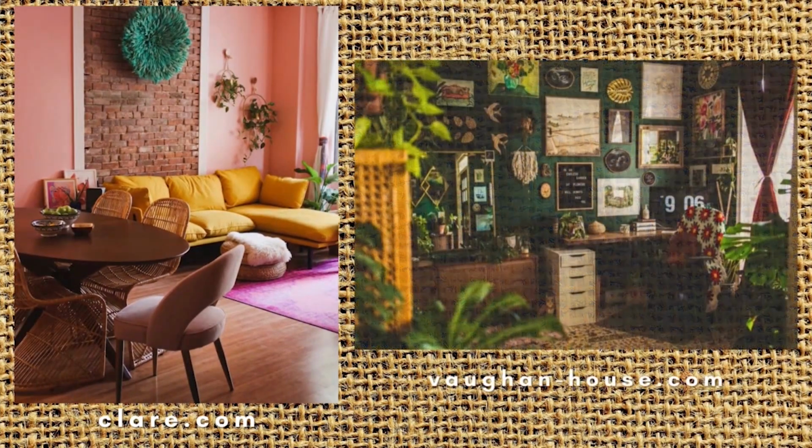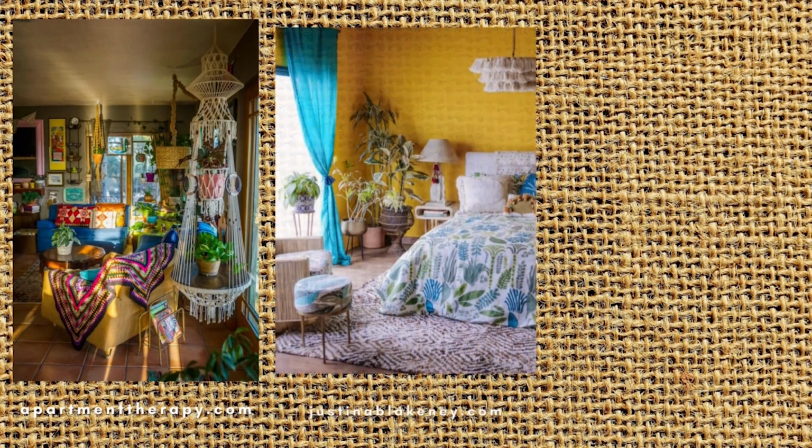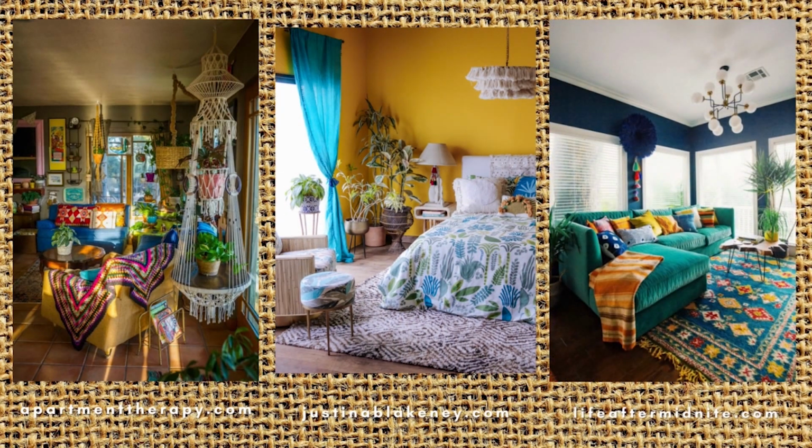So the first marker is usually room paint. When it comes to authentic bohemian, there are no rules. If you want to do green, you do green. If you want to do blue, you do blue. Whatever color you want, really, there are usually no rules. You can color your wall whatever you want to color it.